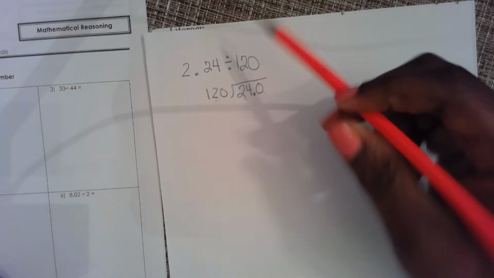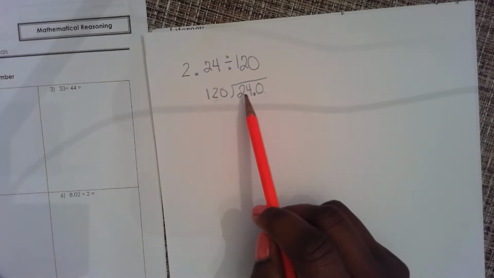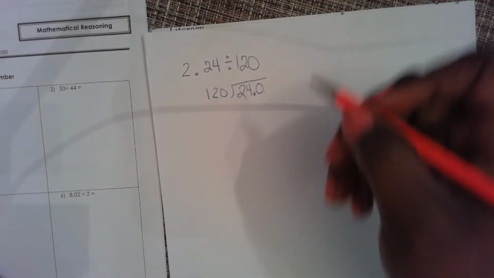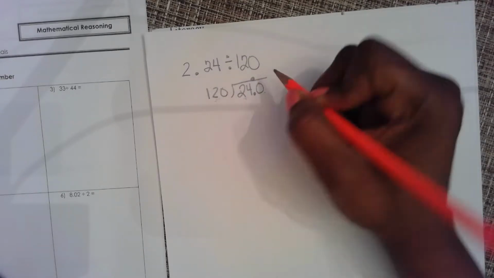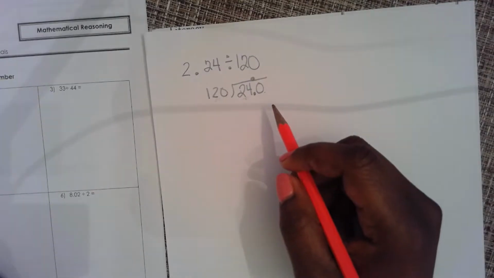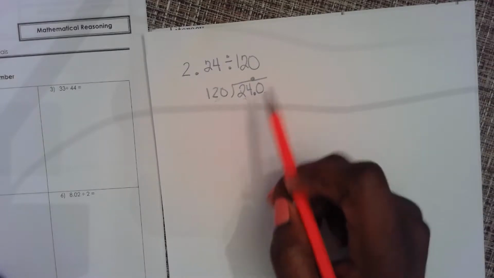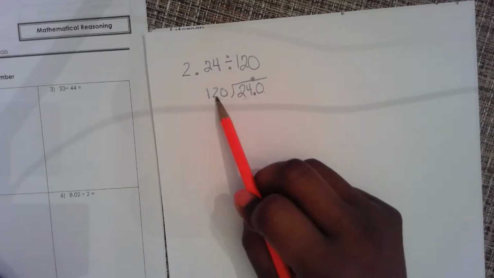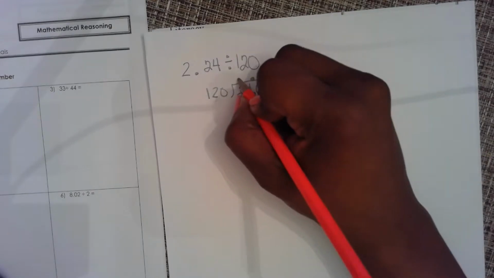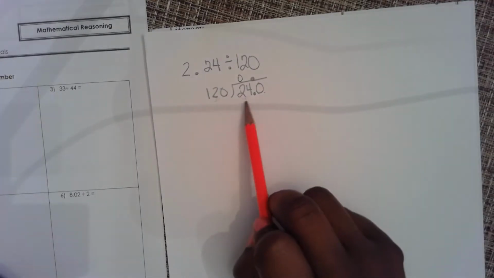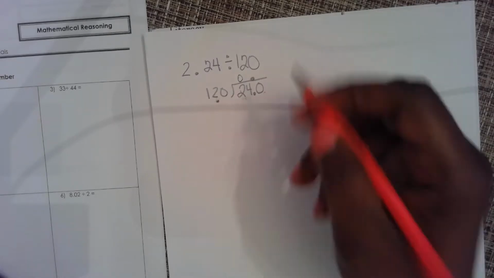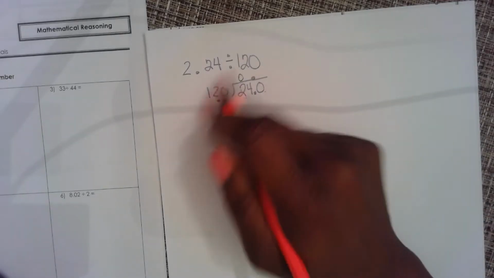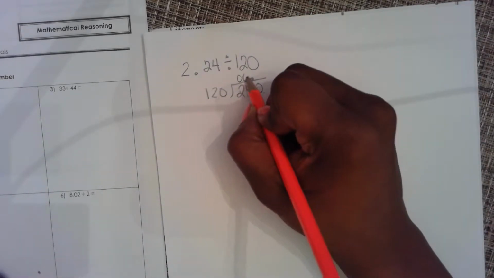So now if I'm looking at this and I'm dividing like normal, I need to first place my decimal in the quotient area to make sure I know where to place the decimal. So we know that 2 cannot be divided by 120, so it's a 0 above the 2. We know that 24 cannot be divided into 120, so we place a 0 above the 4.